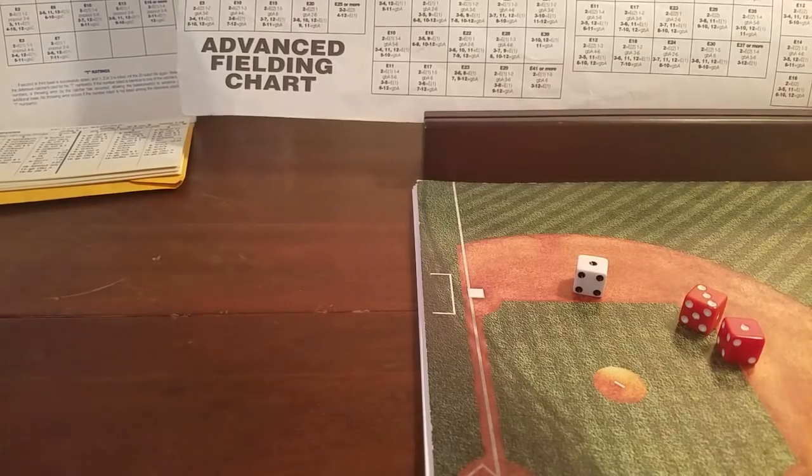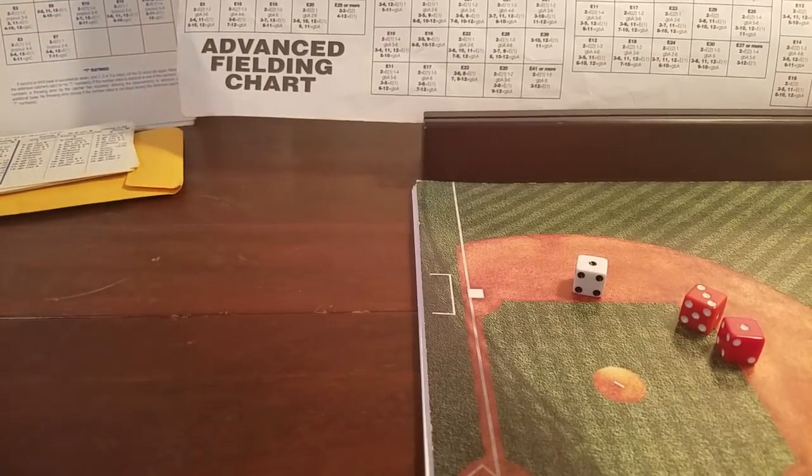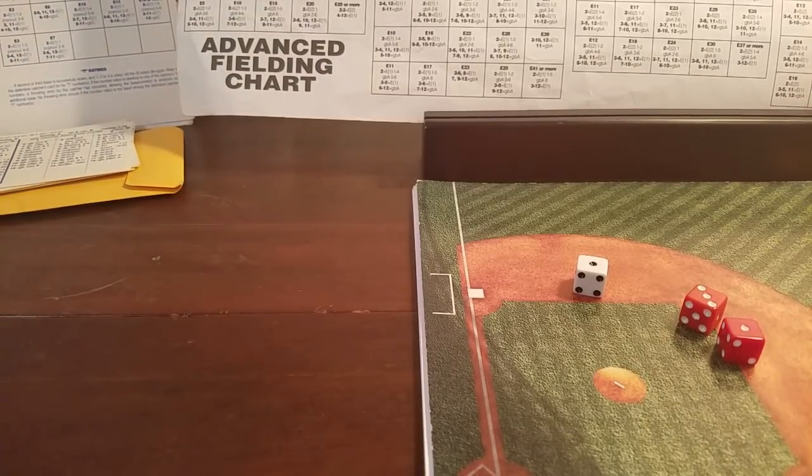And with right-handers coming up, Pirates will go to their bullpen as Tudor goes 7. Quality start, just no run support. And we'll check their bullpen, and it looks like they're going to bring in Don Robinson, the guy I mentioned earlier.